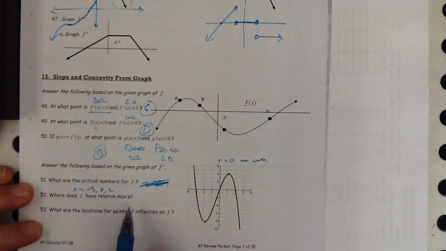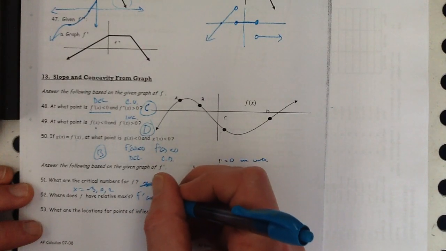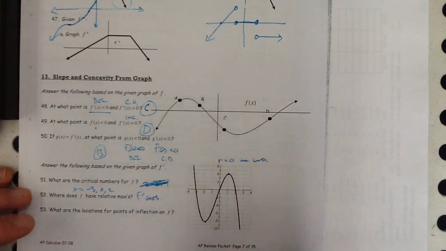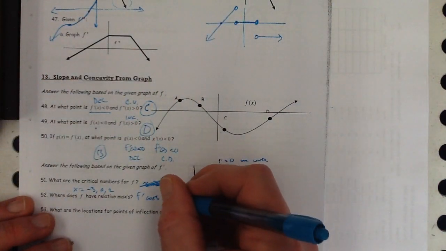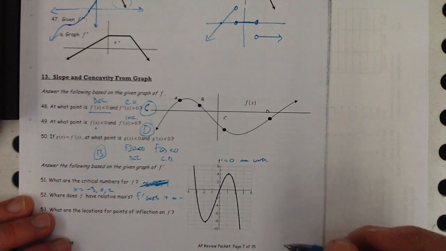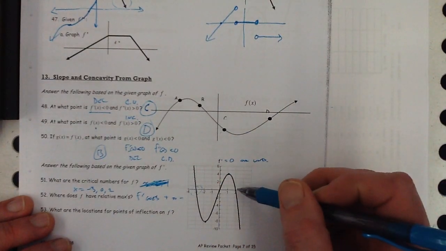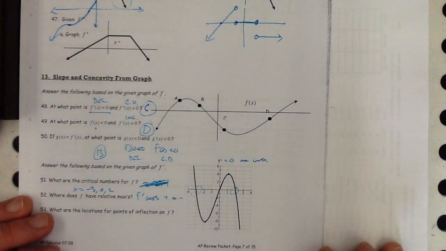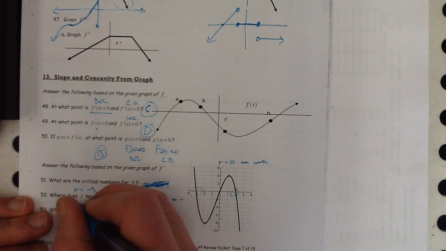Where does f have relative maximums? So a maximum is going to happen where f prime goes from positive to negative. So f prime is going from positive to negative here and here. So that's at -3 and 2.